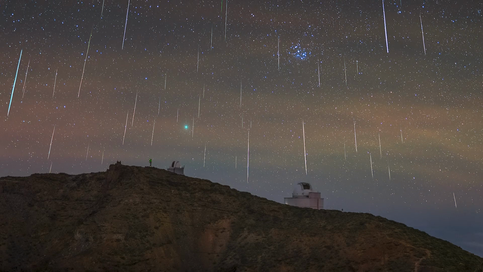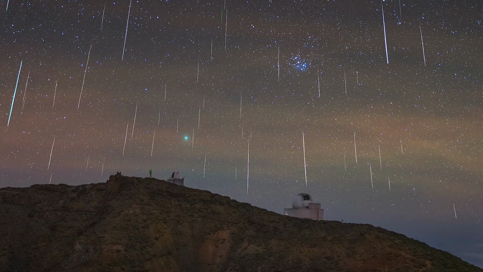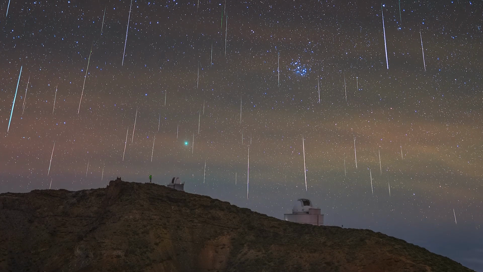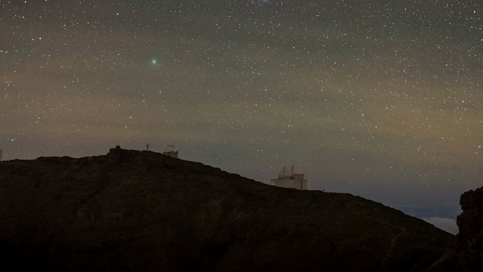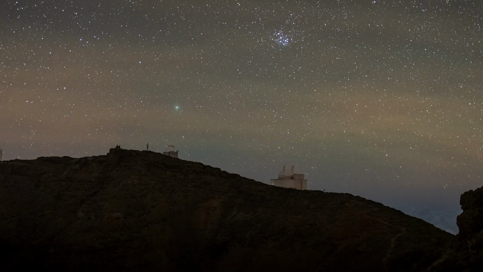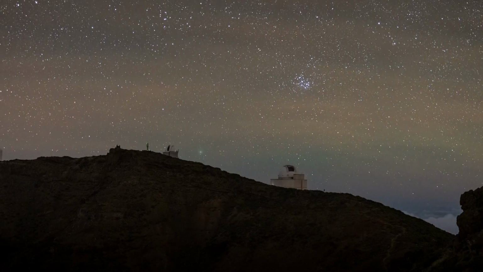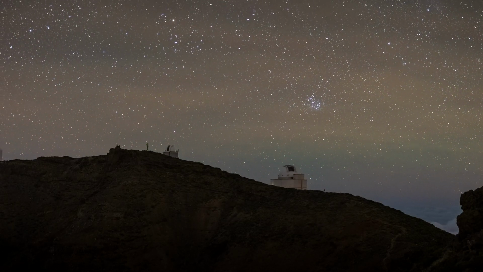Hey Patreons, in today's video I'm going to show you how I created this meteor shower composite image in Lightroom and Photoshop, and this here is the time-lapse sequence as a video. It was the Geminids meteor shower in December 2018 from La Palma.